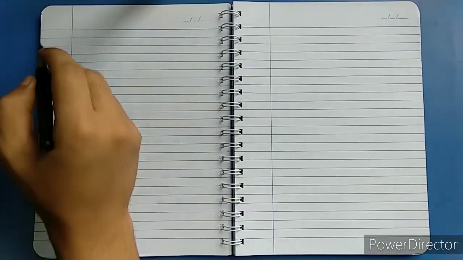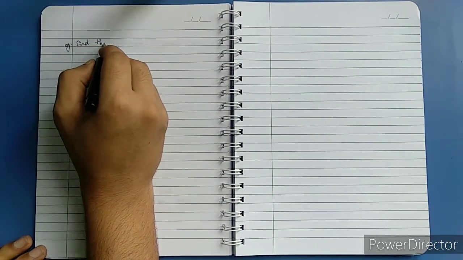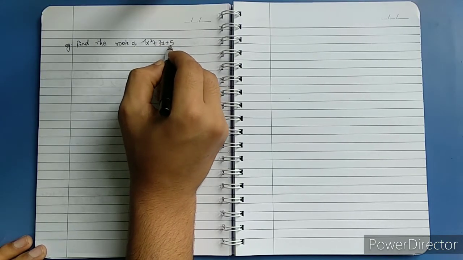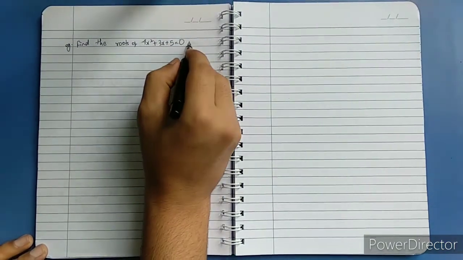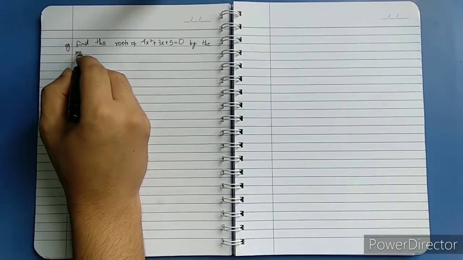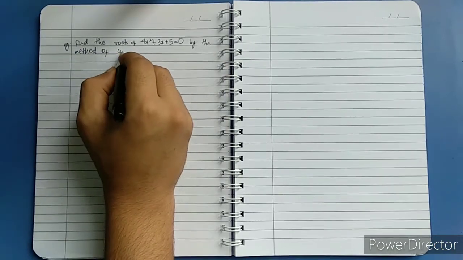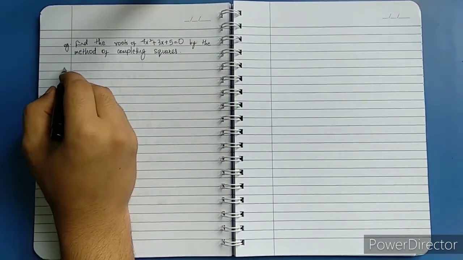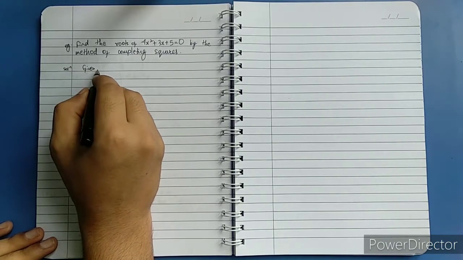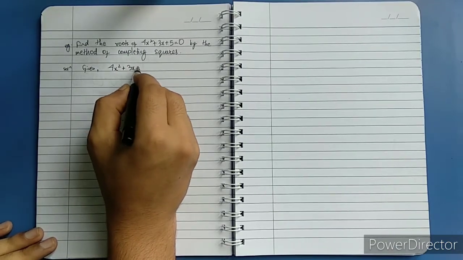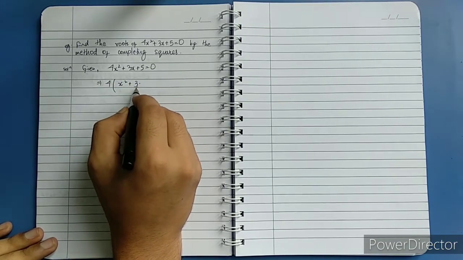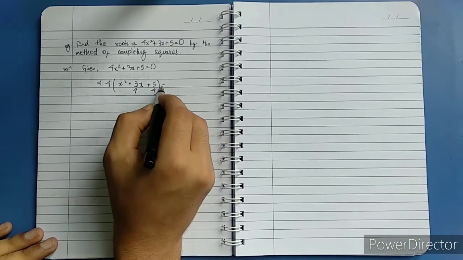So the next example, find the roots of 4x square plus 3x plus 5 equals to 0 by the method of completing squares. Solution. So given 4x square plus 3x plus 5 equals to 0. So this implies first we'll make the coefficient of x square as 1. So x square plus 3 by 4x plus 5 by 4 equals to 0.